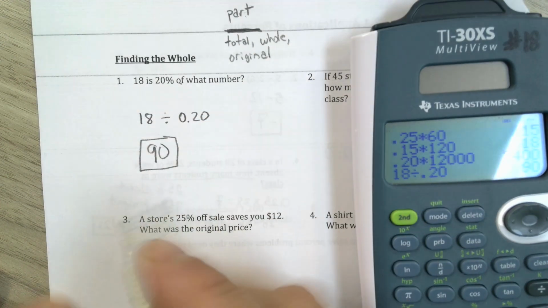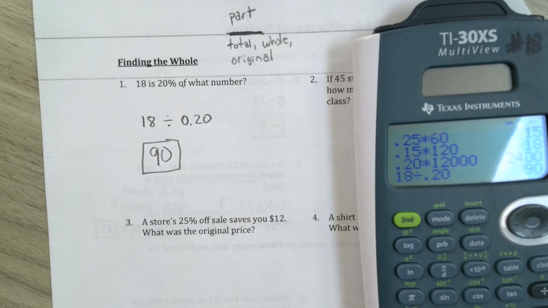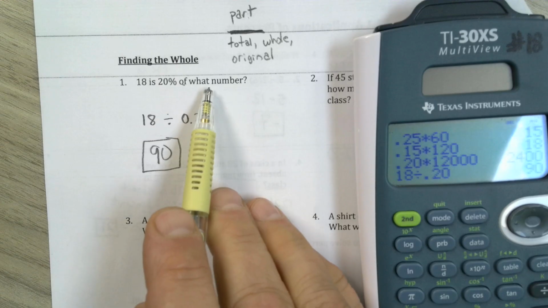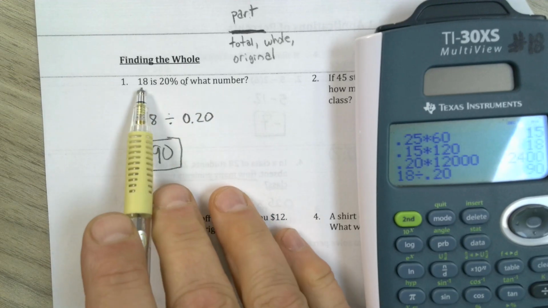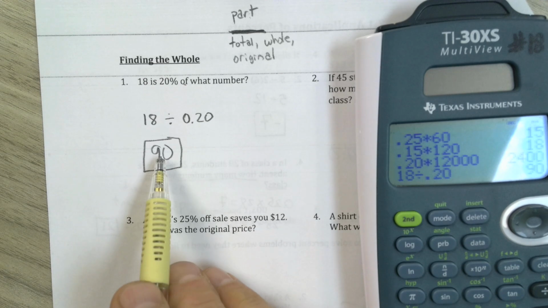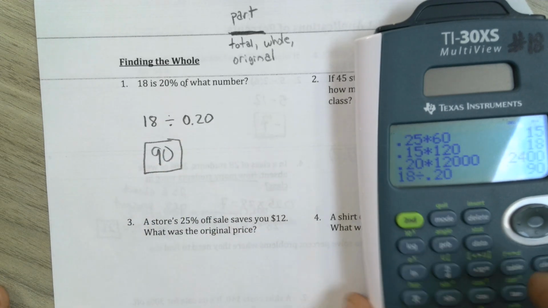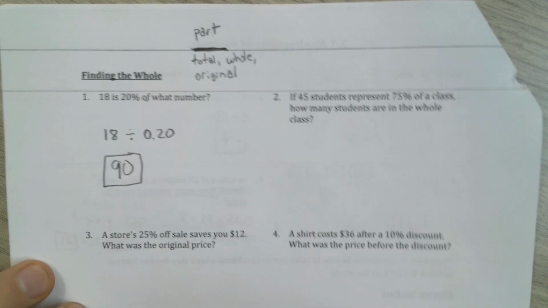So if we go back to our original problem, 18 is 20% of 90. And now it kind of makes sense, right? 90 has to be a bigger number, since 18 is 20% of this, so that had to be a bigger number. And you just divide to get that. All right, let's take a look at the next problem here.